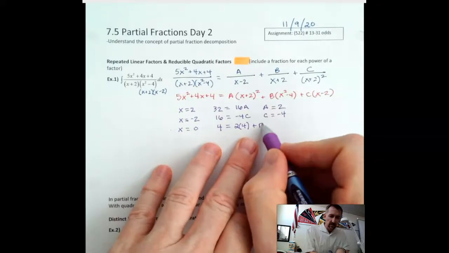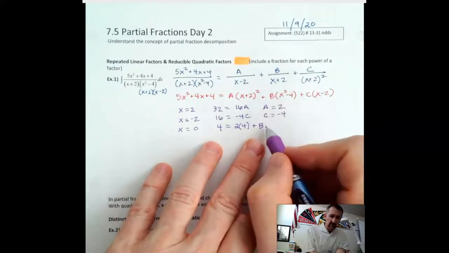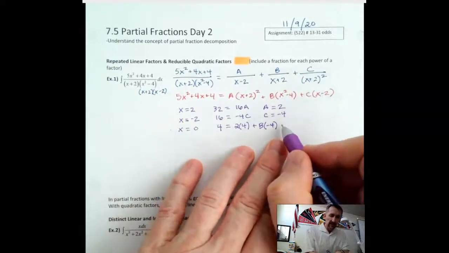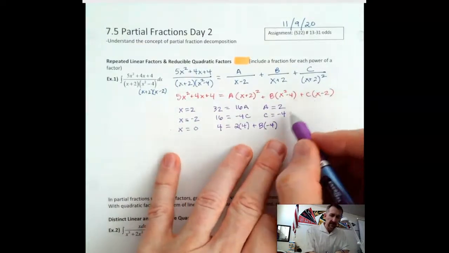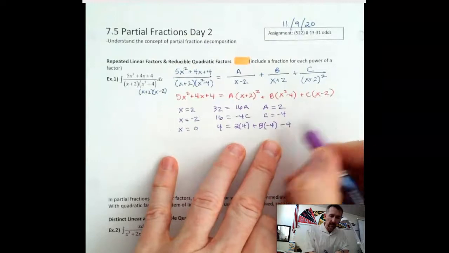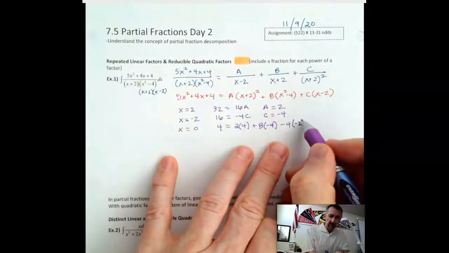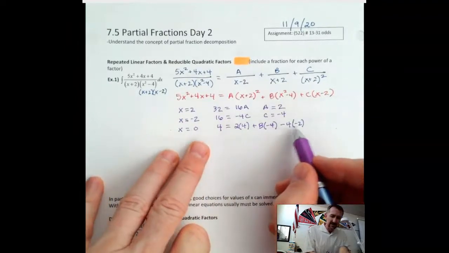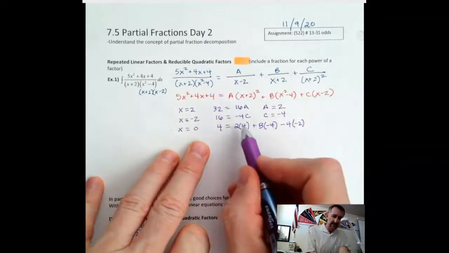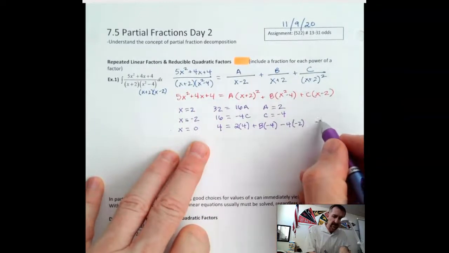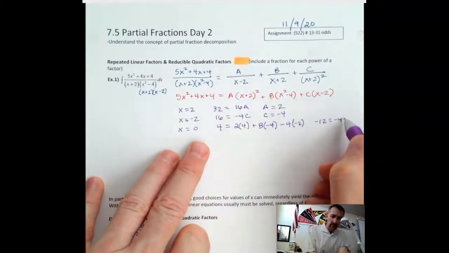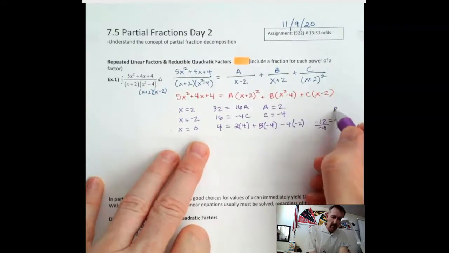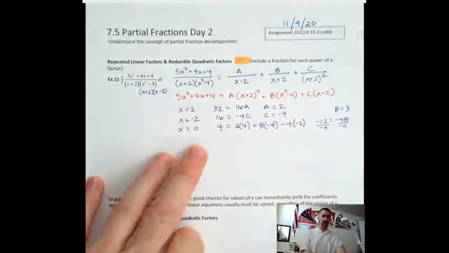B, we don't know what B is, so I should put negative 4B right there. And then down here, if C is negative 4, and I let x be 0, that's negative 2. So that's going to be positive 8, and 8 plus 8 is 16. Then subtract that to the other side, so that's going to be negative 12. And then if I divide by negative 4, I'll get that B equals 3.